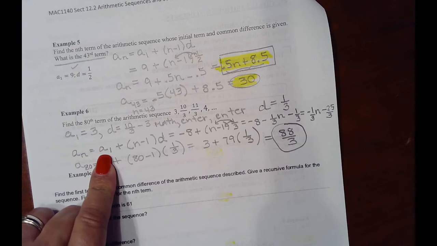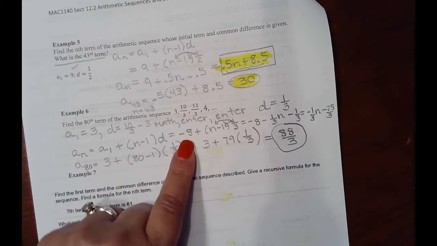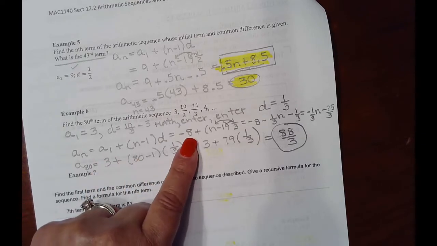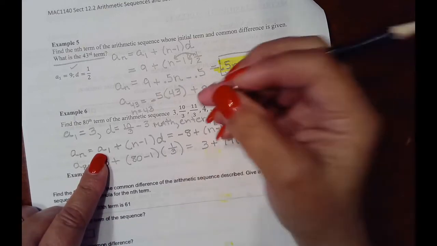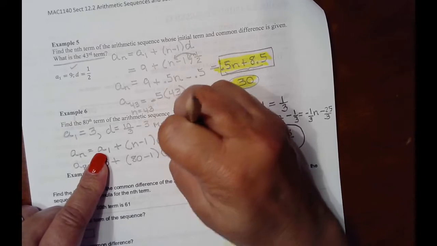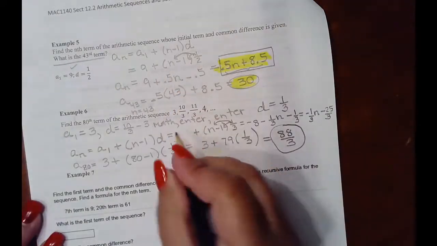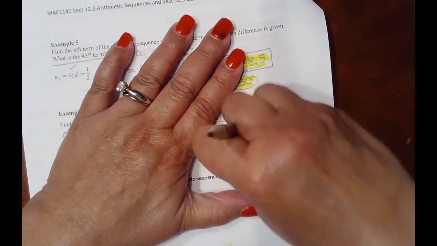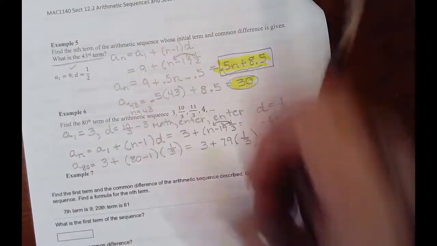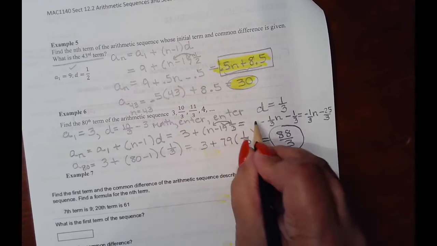Actually, I think I plugged in, let me see, what did I plug in for the first term? This I have to fix. So let's fix that real quick. A sub 1 should have been 3, and I accidentally plugged in -8. So that should have been 3. Therefore, this should have been 3. Glad I caught that.